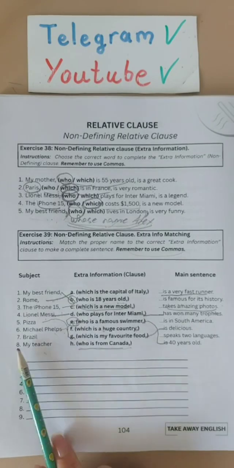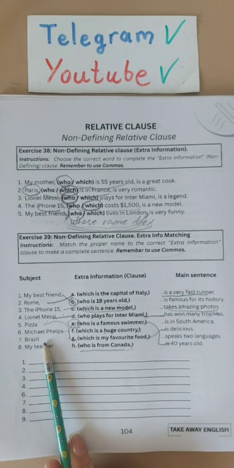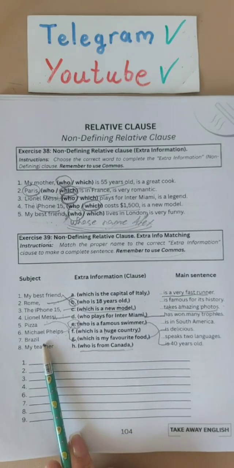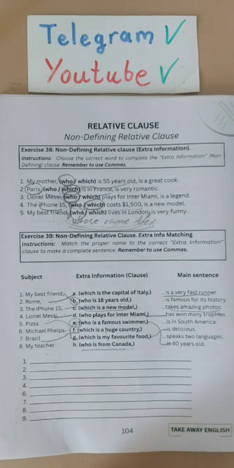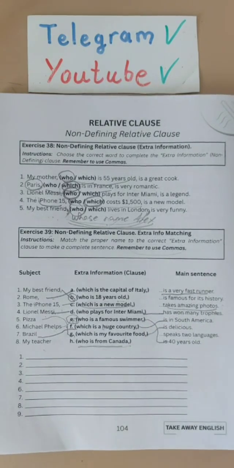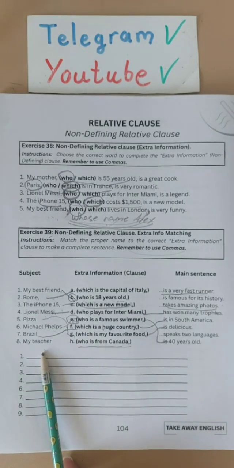Okay. Number 7, Brazil. Thank you, Amal. Thank you, Amty. Brazil, which is a huge country, is in South America, right? Number 8, my teacher.